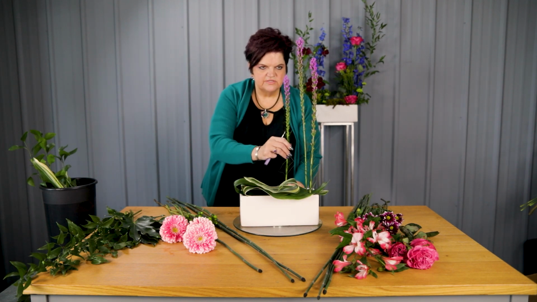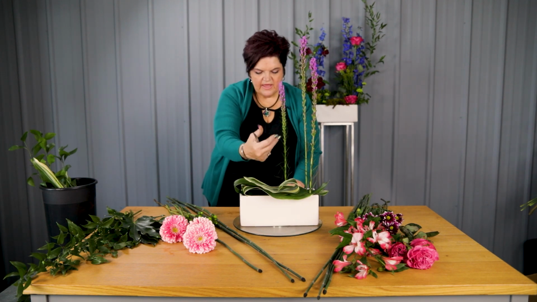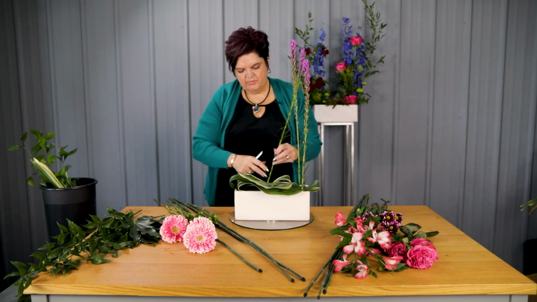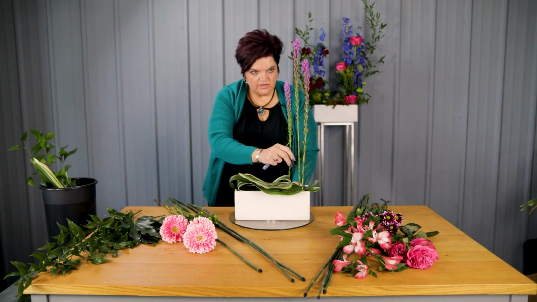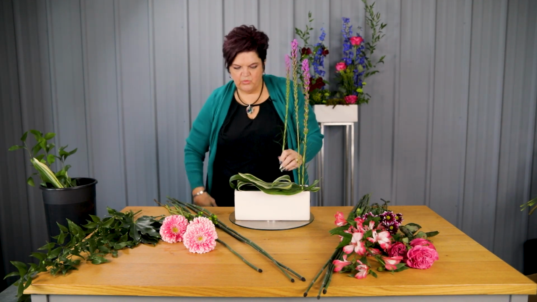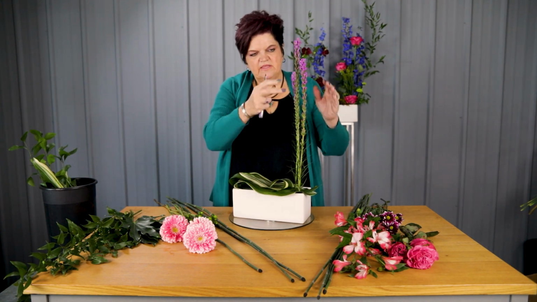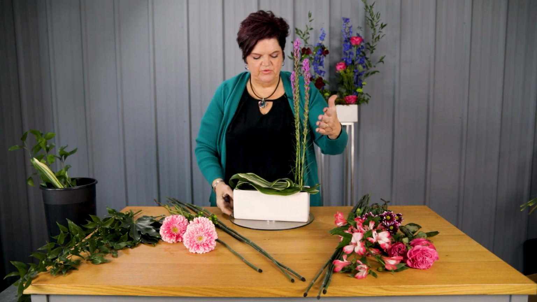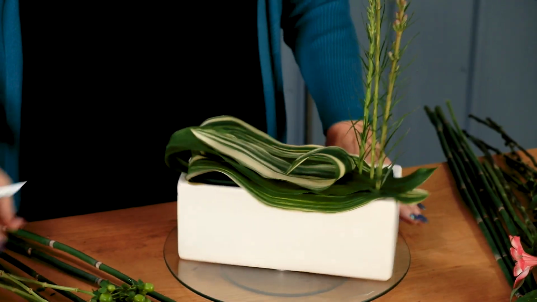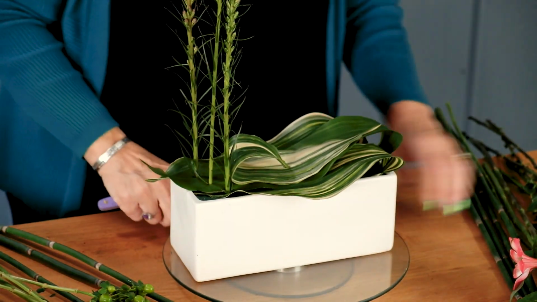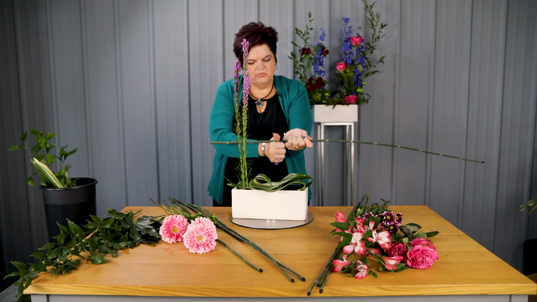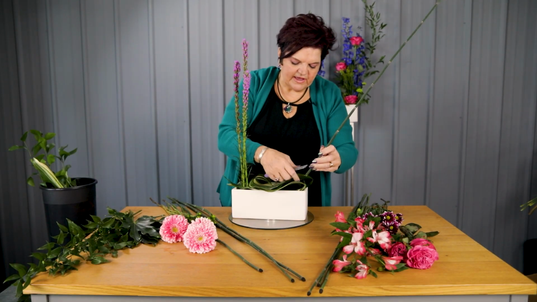I'm using a turntable to kind of see, and I'm holding the stem to the side of the table to be able to judge how that stem is going to be cut, so that they stair step down in my design. So I've got that on this side, and then I'm going to use some Equisetum or snake grass.